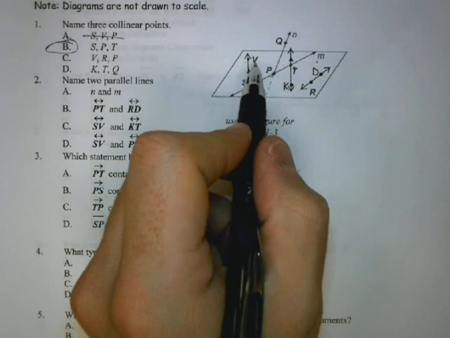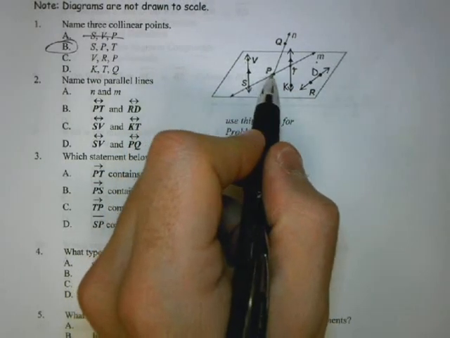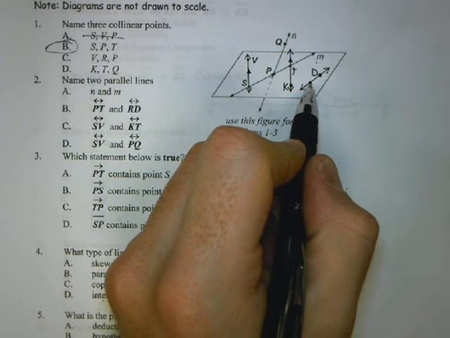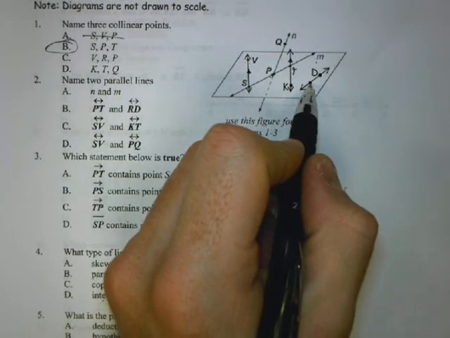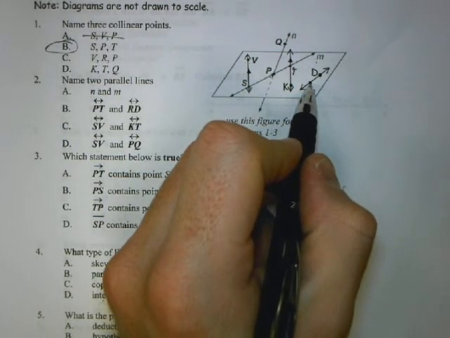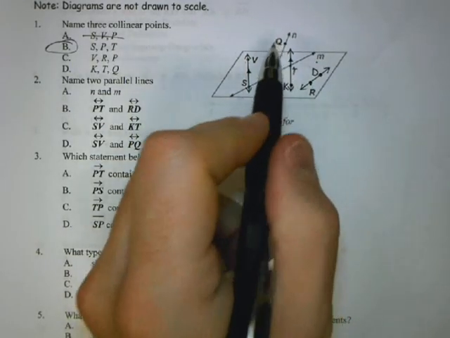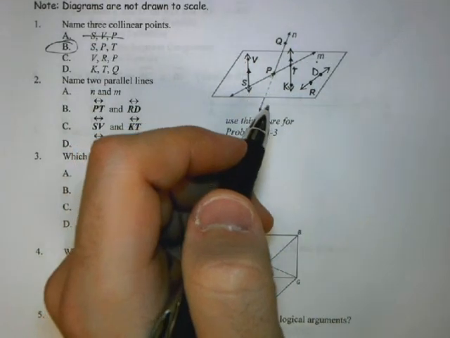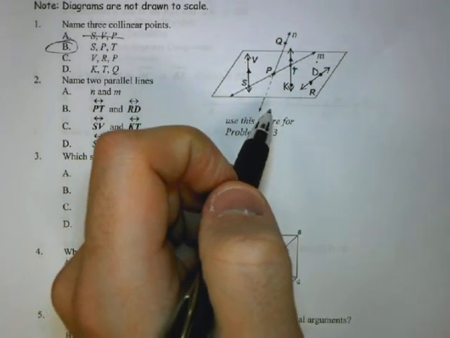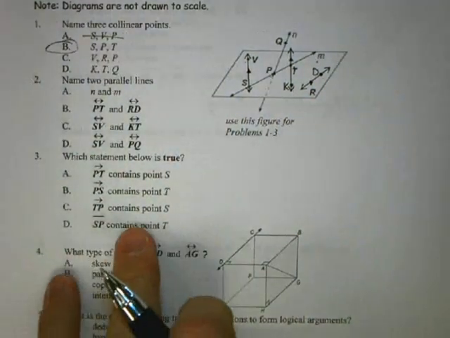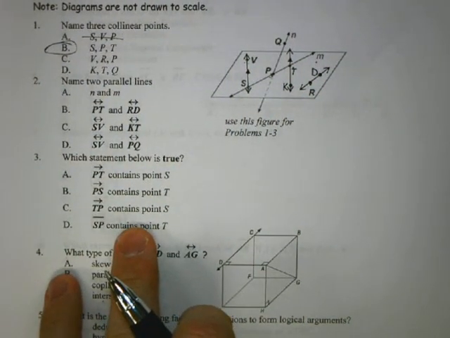But let's look at the other two just to make sure. We have VRP, which maybe if we could draw a line through them would work, but we're not allowed to do that. We can only use the ones we're given. And then KQT. Maybe if I extended KT, it would hit Q, but I'm not given that. There's no intersection there, so we're going to go with B, SPT.